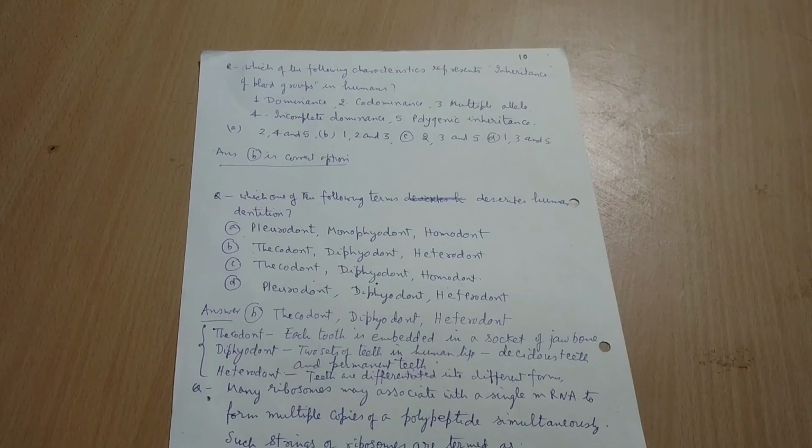Here we take answer B: thecodont, diphyodont and heterodont. Thecodont means each tooth is embedded in a socket of the jawbone. Diphyodont means we have two sets of teeth in the human lifetime, deciduous teeth in childhood, which are replaced by permanent teeth in the adult stage. Heterodont means the teeth are differentiated into different forms like canine, incisor, premolar and molar.